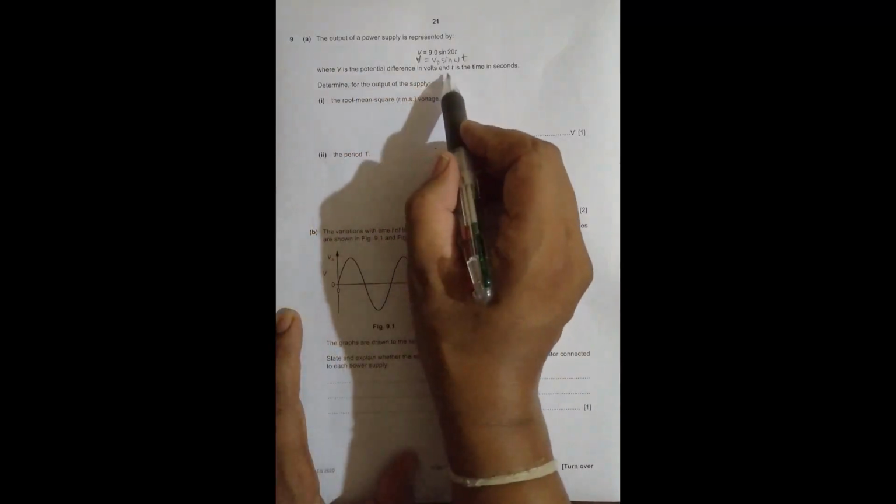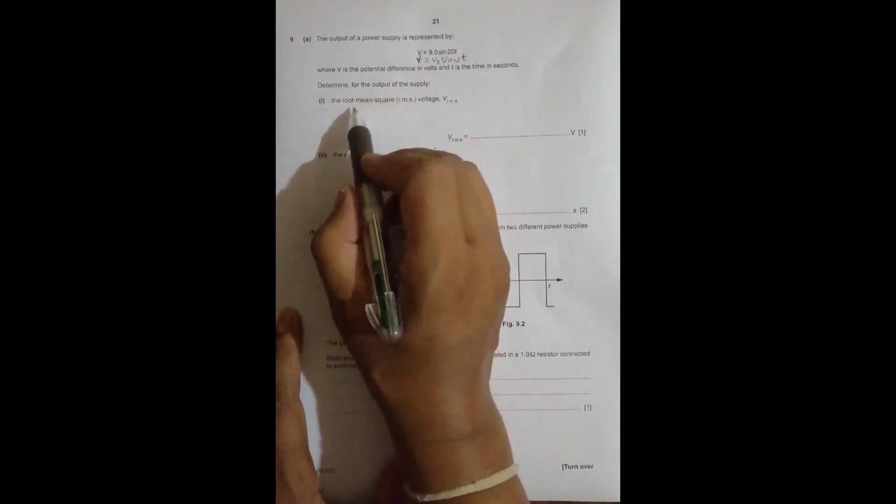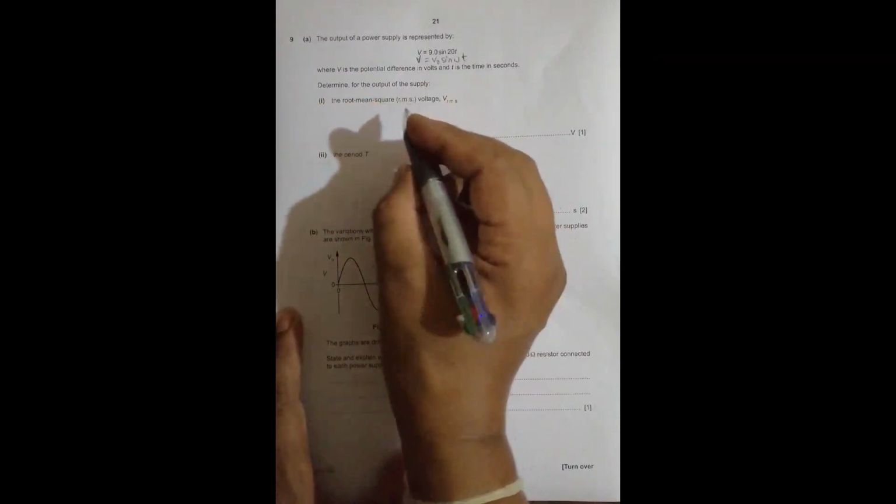So according to the values, it is V equal to 9.0 sine 20t, where V is the potential difference in volts and t is the time in seconds. Determine for the output of the supply the root mean square voltage Vr.m.s. Vr.m.s is simply equal to V naught by root 2.